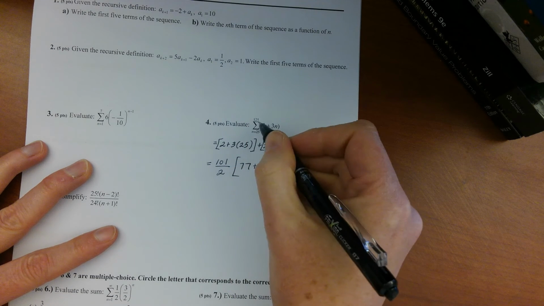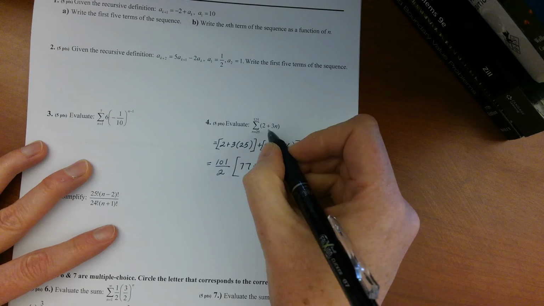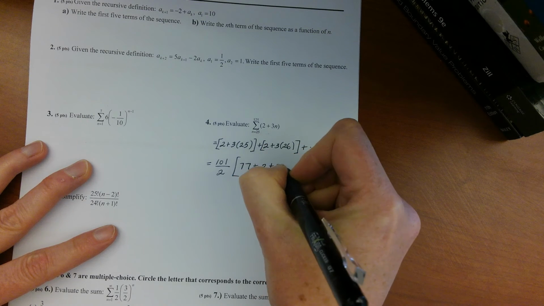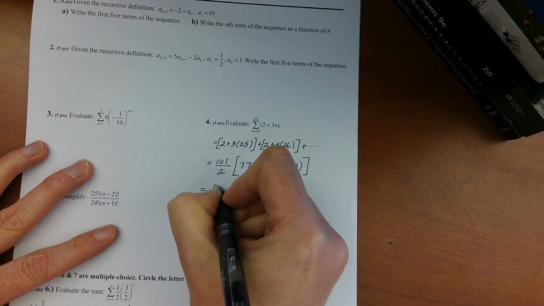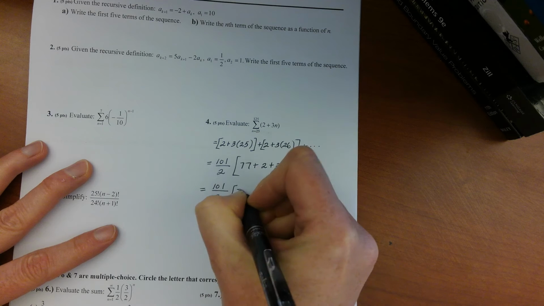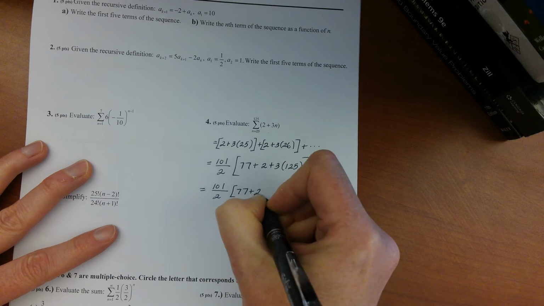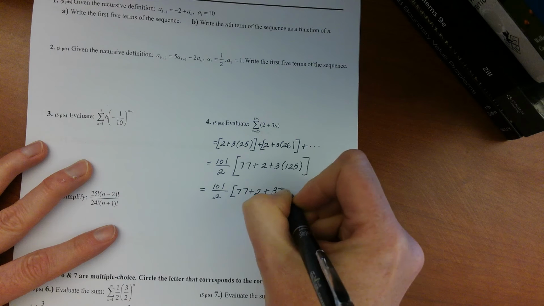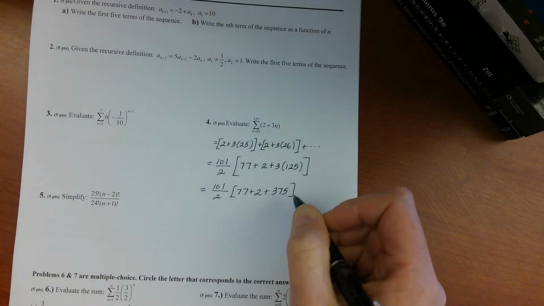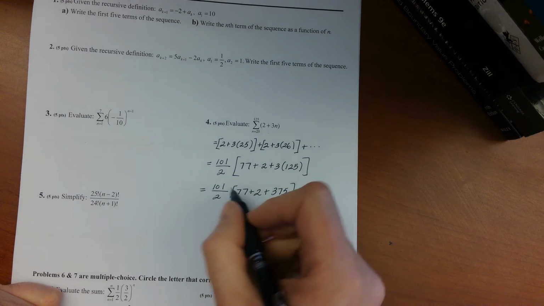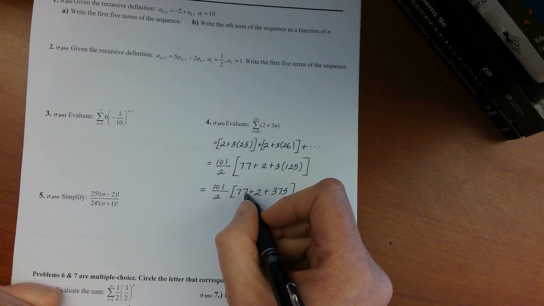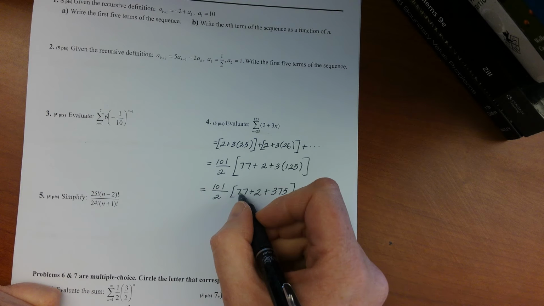Plus the value of your last term in the list, which would be the 125th term. And so that would be whatever 2 plus 3 times 125 is. I guess I'll go ahead and take another step to simplify that. So we'd have 101 over 2, and then times 77 plus 2 plus 375. All right, probably the hardest part in this problem would just be adding that all up. Let's see, 377 when you add the 2 in. If you add another 77, what is that? 454, I think.